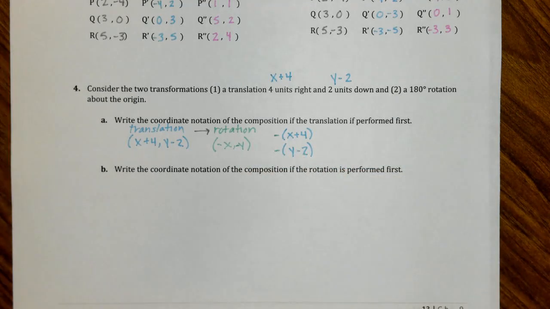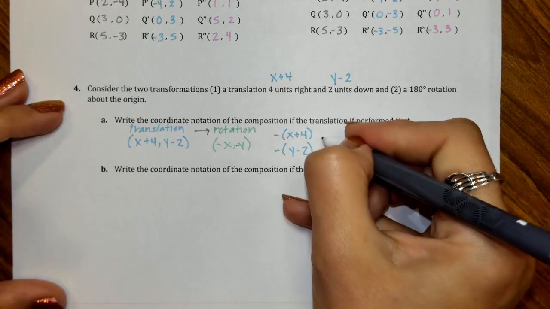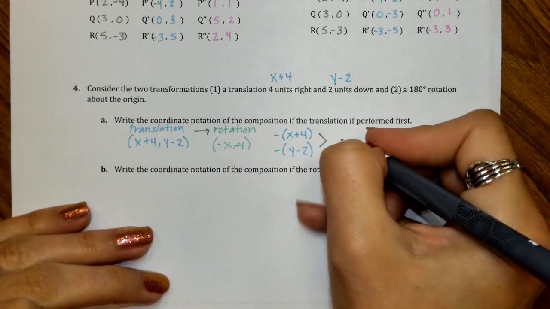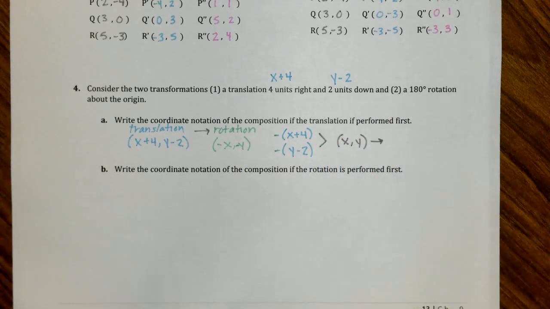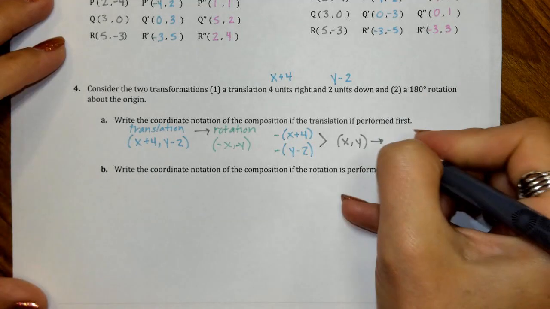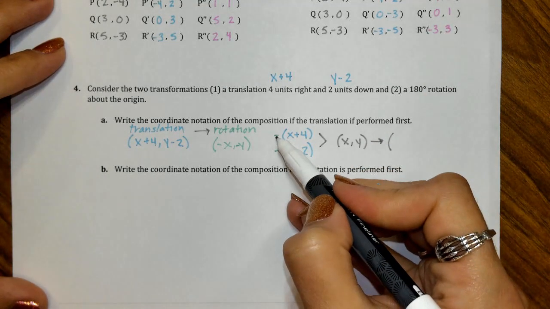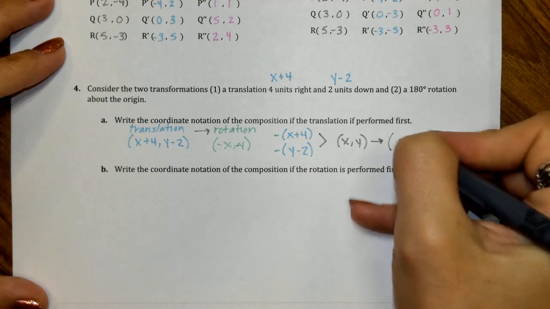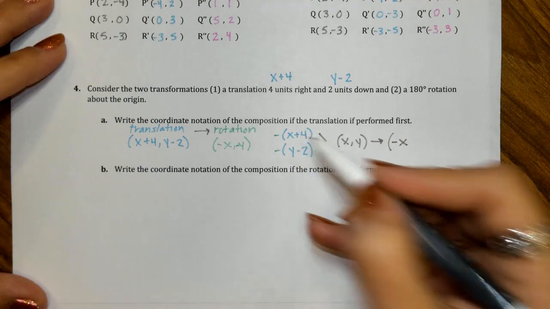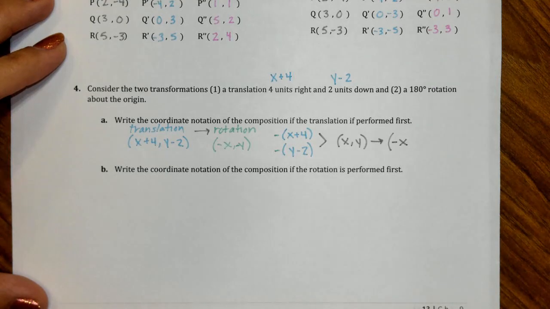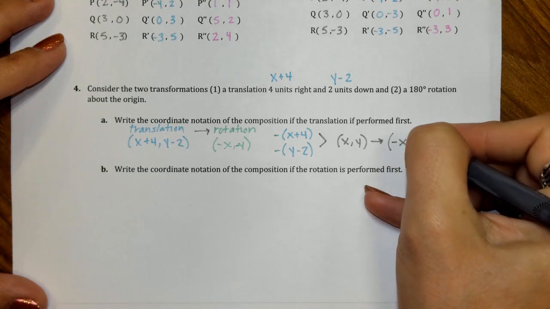So this tells us we're adding the 4, subtracting the 2, then we're going to change the sign. What this boils down to, okay, you're going to have x comma y, and then you're going to apply your distribution here. You're going to distribute that negative to the x, creating negative x, and you're going to distribute that negative to the plus 4. Remember, your negative times a positive gives you a negative.